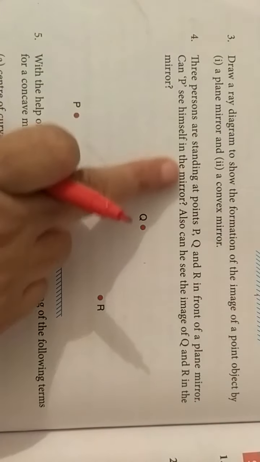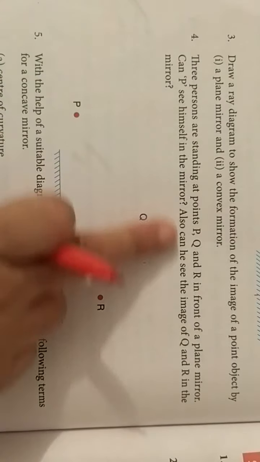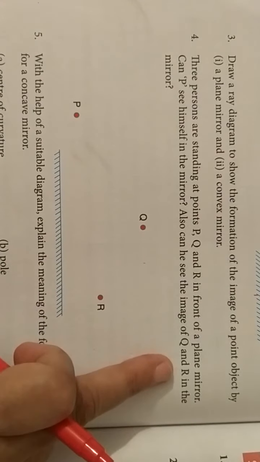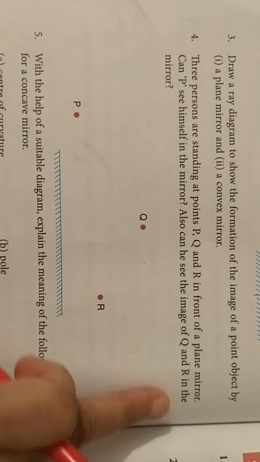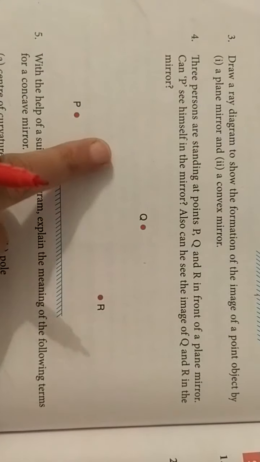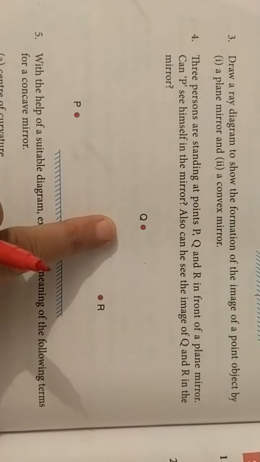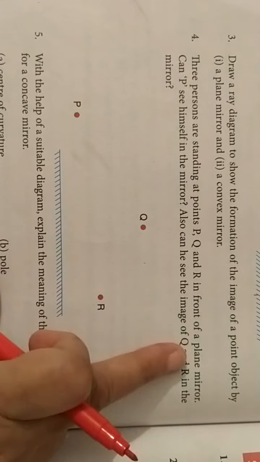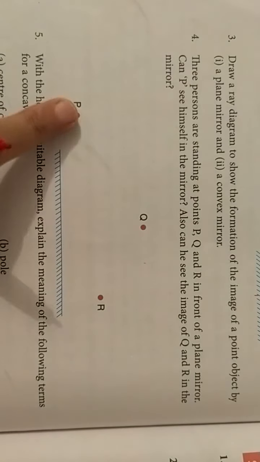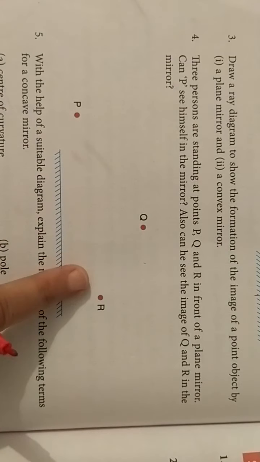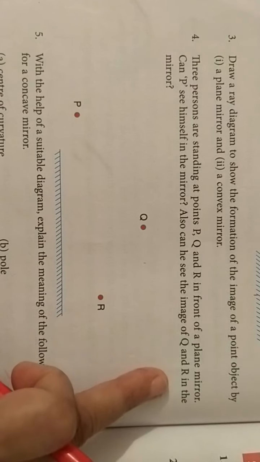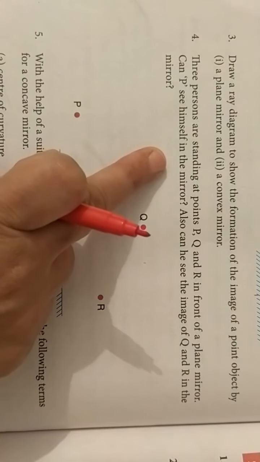So the answer will be, here you see that the question is, can he see the image of Q and R in the mirror? Yes, he can see the image of Q and R in the mirror. And the first question is, can P see himself in the mirror? No, P cannot see himself in the mirror. However, he can see the image of Q and R in the mirror.